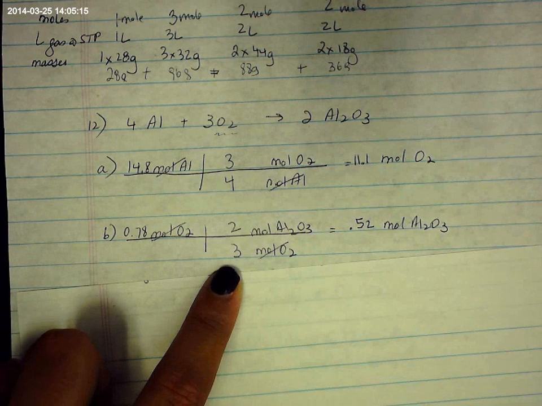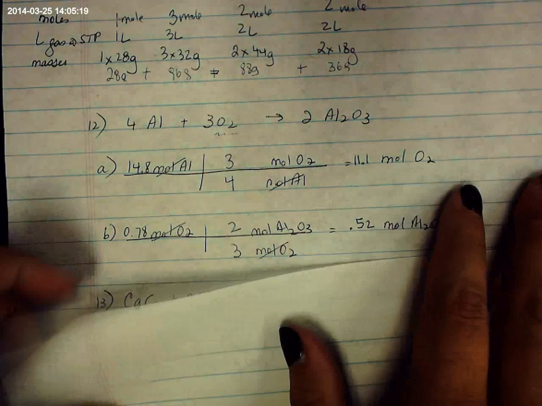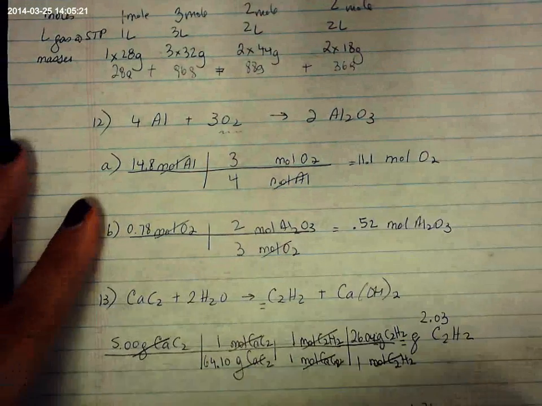Alright, question number 13. Question number 13 gives me a reaction where I take acetylene gas and I react it with water.